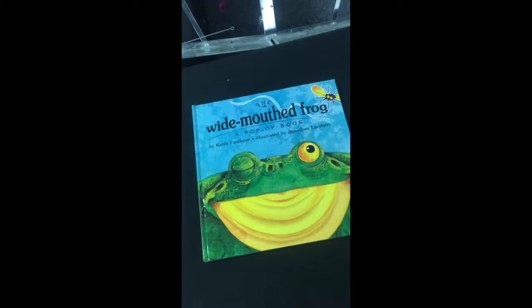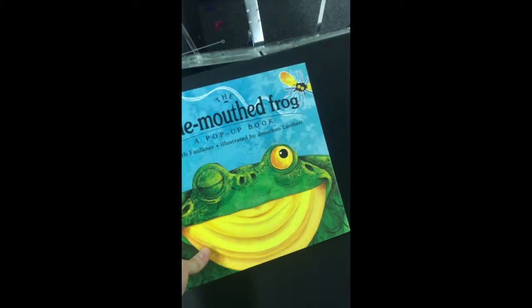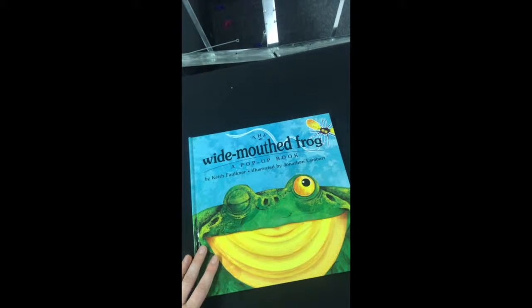I still keep this around because I love it. It's a pop-up book, it's really cool, I'm really into it. But if the students aren't enjoying it, then I'm just gonna say, you know what, I'm gonna put this aside, maybe try it again another day, but for now I'm not even gonna bother with it.